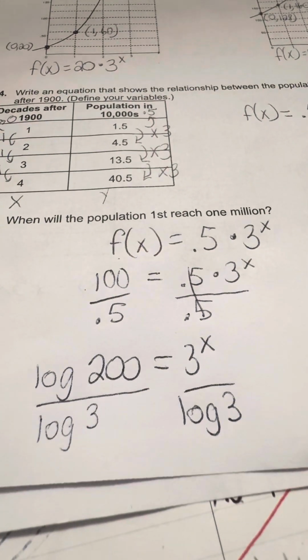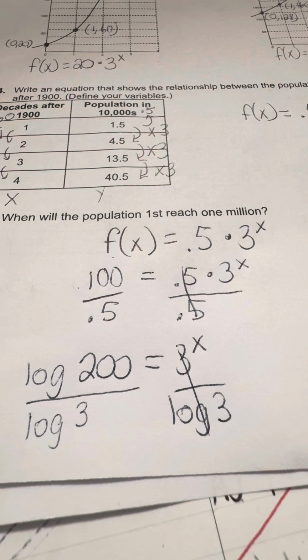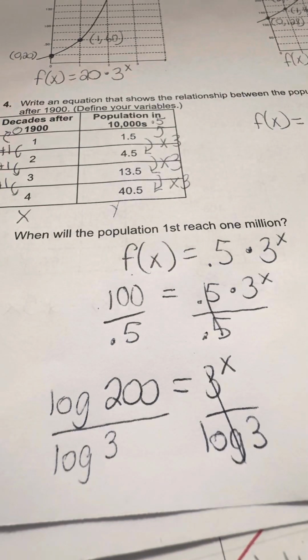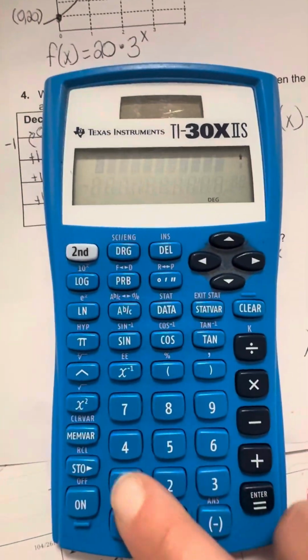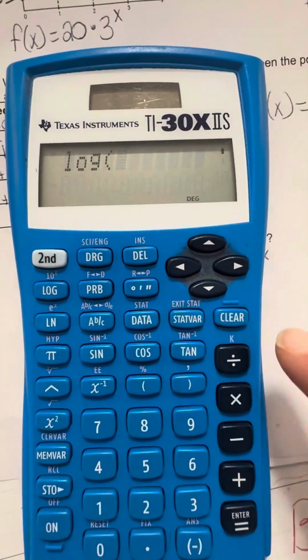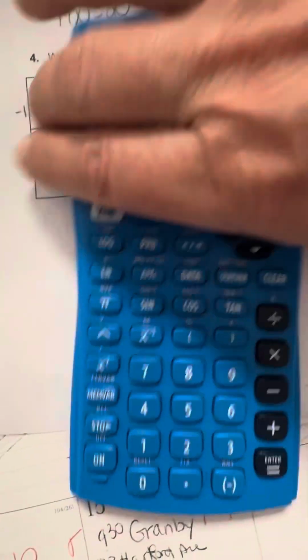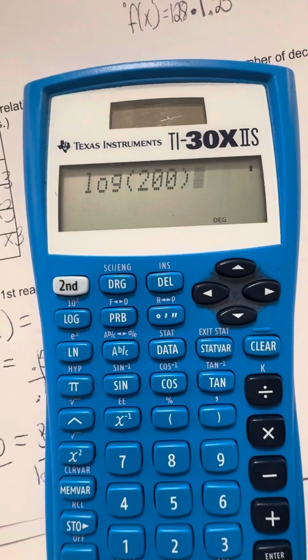When we do that, that's going to cancel that out, leaving me with x as the number we're looking for. On my calculator, you're going to do log, then a parentheses that starts it, then 200, because that was the number we started with. Then close the parentheses, because you have to make sure you do that.